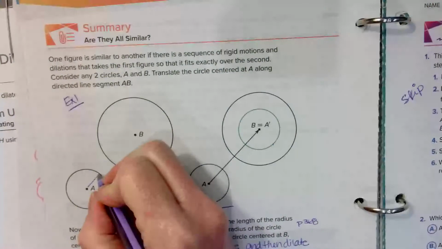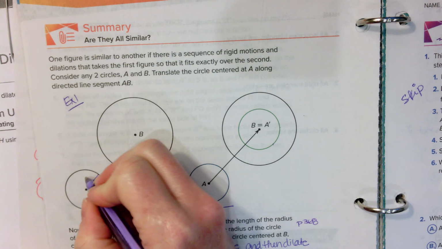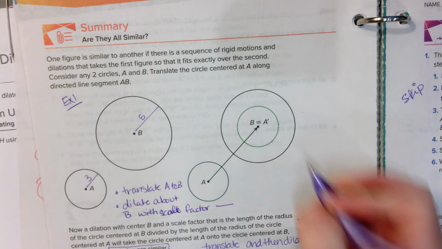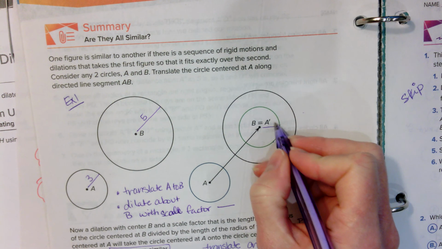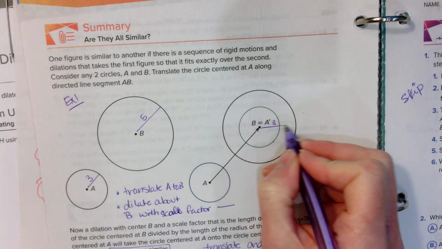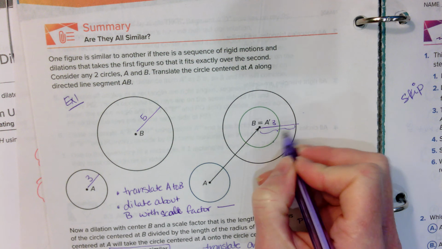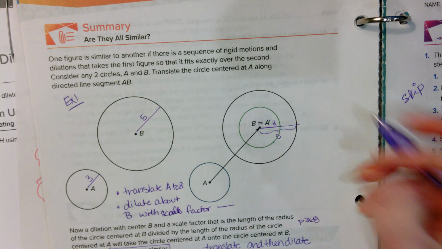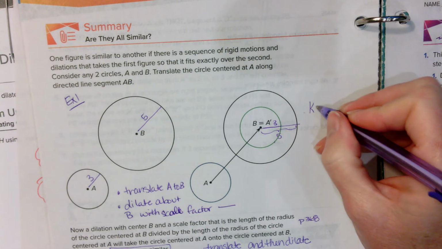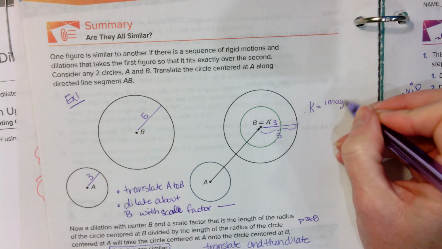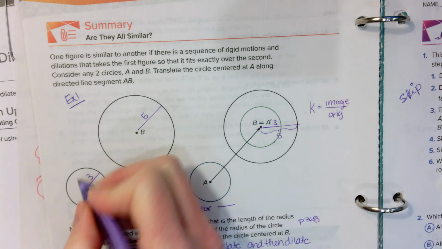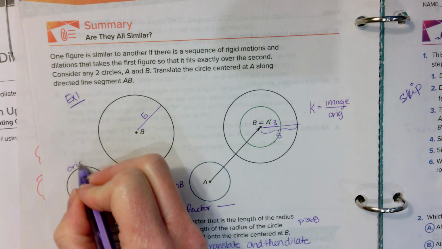Let's say that this radius was 3, and let's say this radius is 5. So when I move it over, this radius is 3, and my longer radius is a total of 5. So that means I need to make it bigger. Remember how I do my scale factor? My scale factor is the image. It's the one that comes after over my original. So if I'm moving my little one, it's my original.